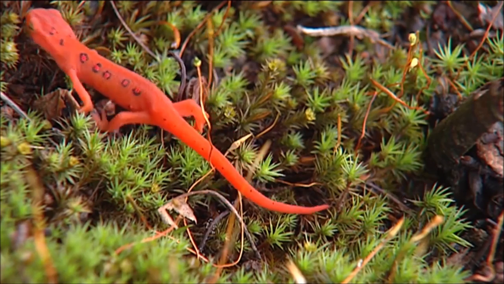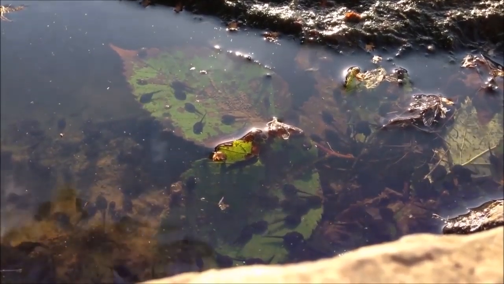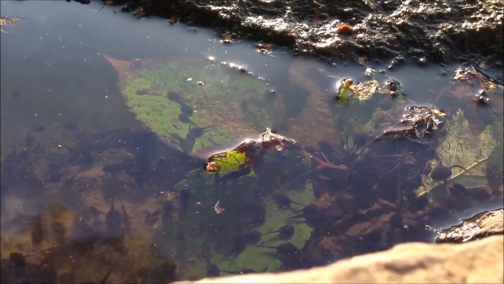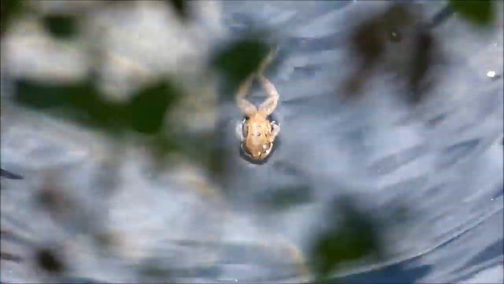Amphibians lay their delicate jelly-covered eggs in the water. When the eggs hatch, the young may not look much like their parents, because some amphibians must go through metamorphosis, or a big change, to become adults. Aside from some fish, amphibians are the only vertebrates that undergo metamorphosis.